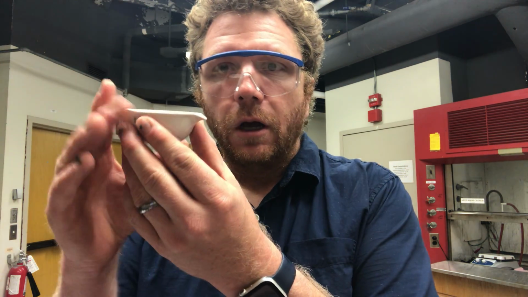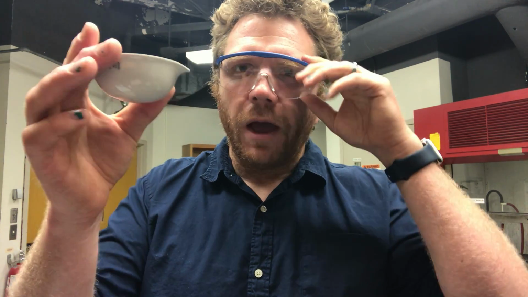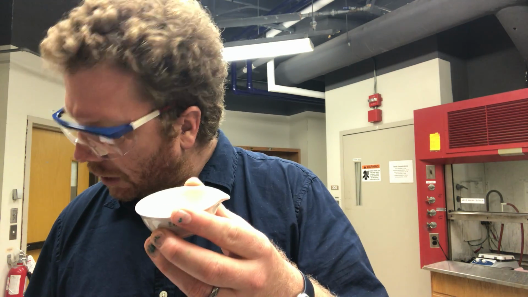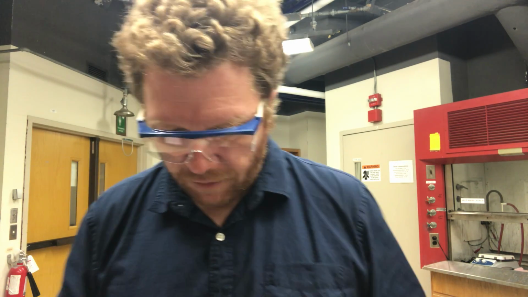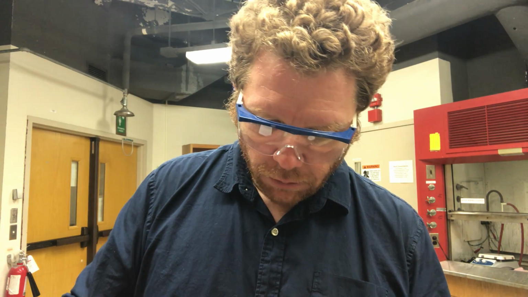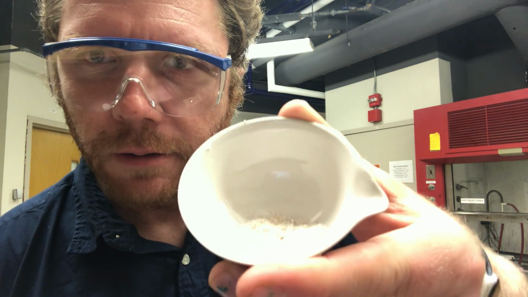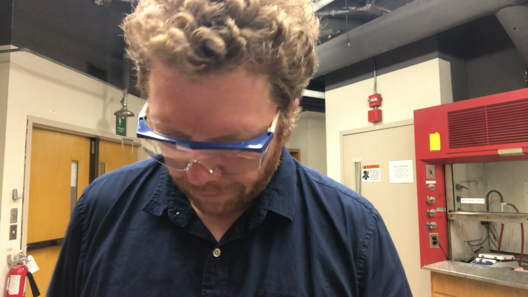Then you're going to determine the mass of your evaporating dish. Now this evaporating dish, it's ceramic. It's fairly strong, but you definitely want to be careful with it. I'm going to determine the mass of this, and I'm going to transfer approximately 2 grams of my mixture, so 2 grams of this unknown number 2, into my evaporating dish. So I've got my evaporating dish there.